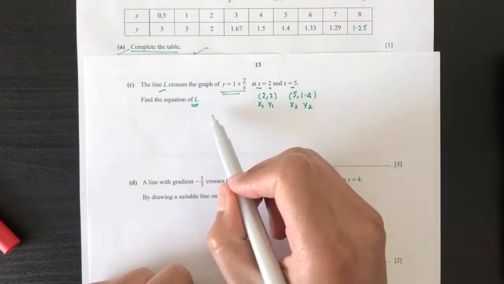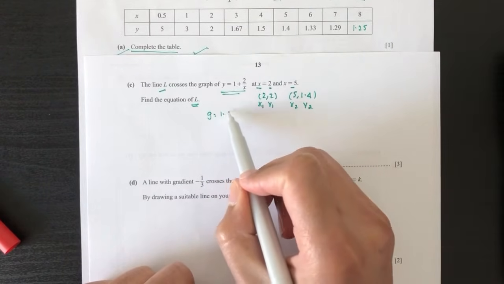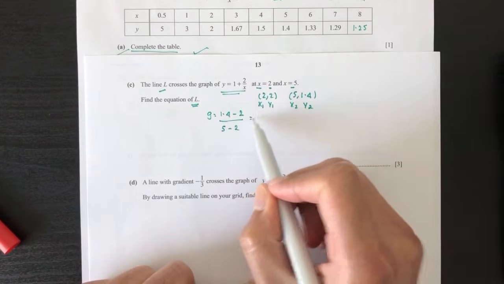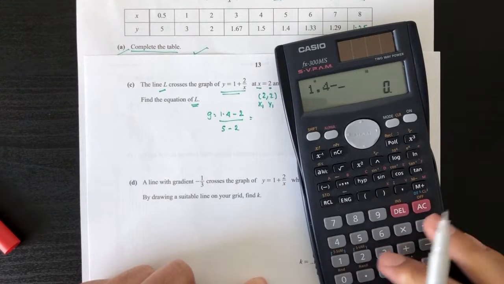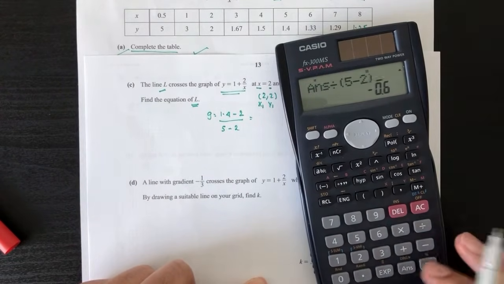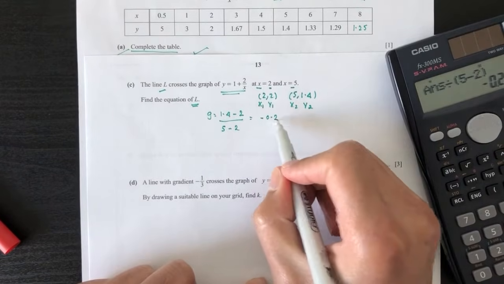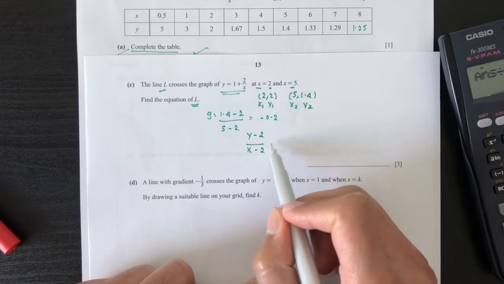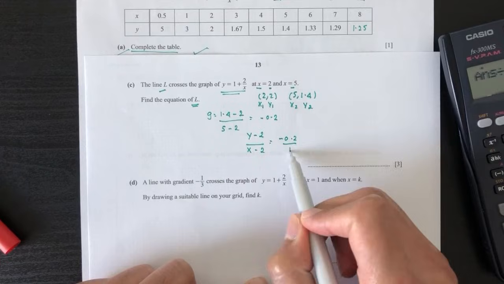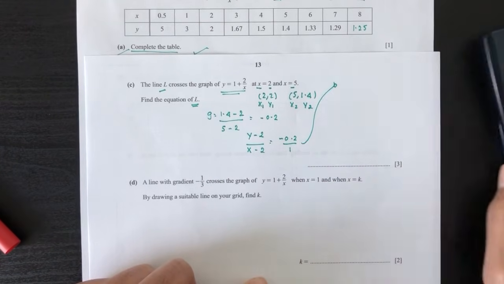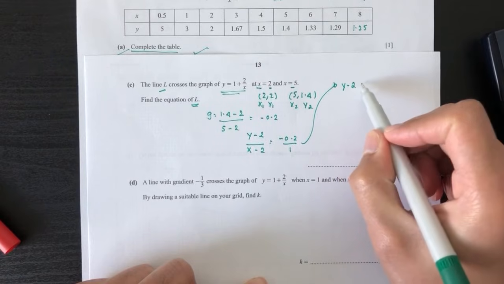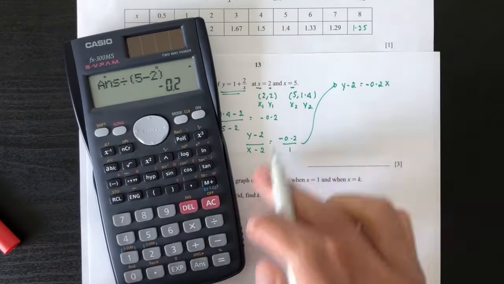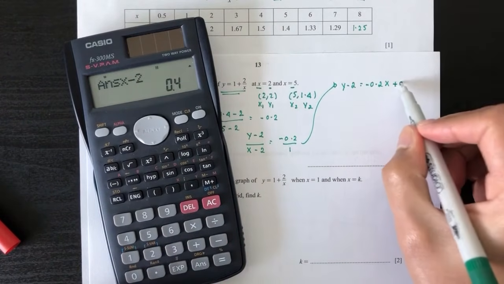So we find the gradient, which is y2 minus y1, 1.4 minus 2, divided by 5 minus 2. That will be minus 0.2. Now the equation will be y minus 2 over x minus 2 equal to minus 0.2. So we cross multiply. We have y minus 2 equal to minus 0.2x. Then 2 times minus 0.2 will be plus 0.4.